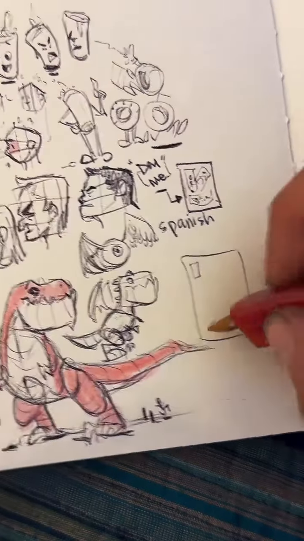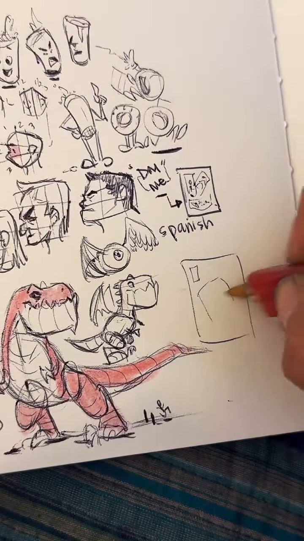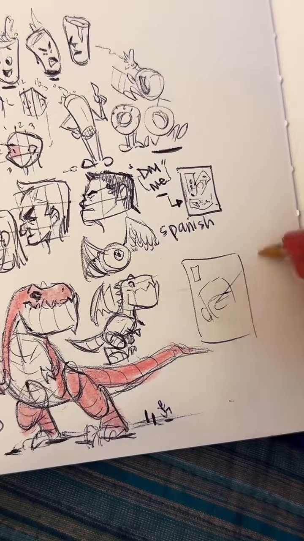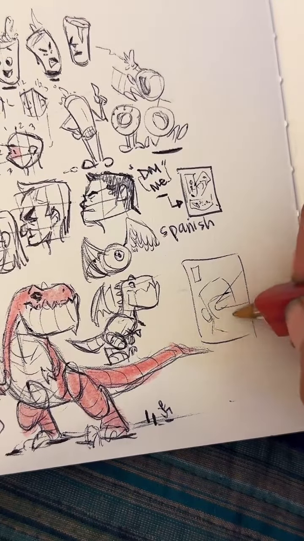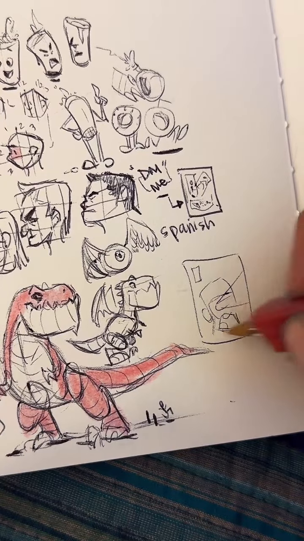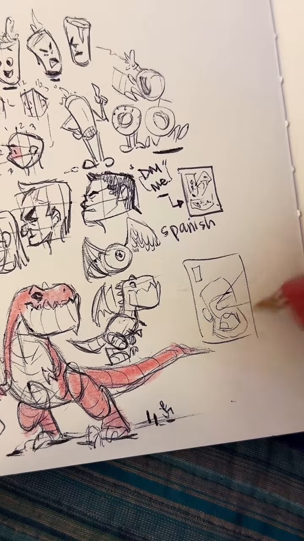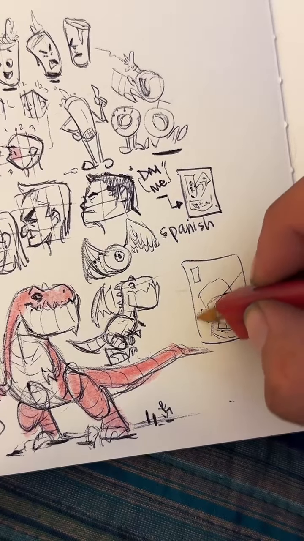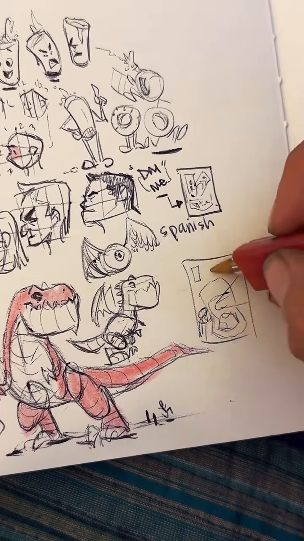Let's see. Let's draw Cyclops blasting a beam, and then he's going to be yelling, because he's always yelling. And he's grabbing his little visor. X-Men.